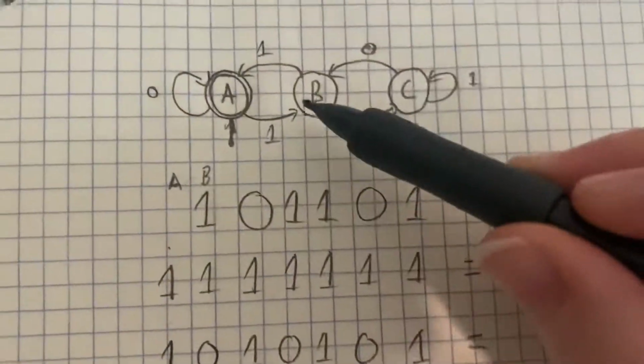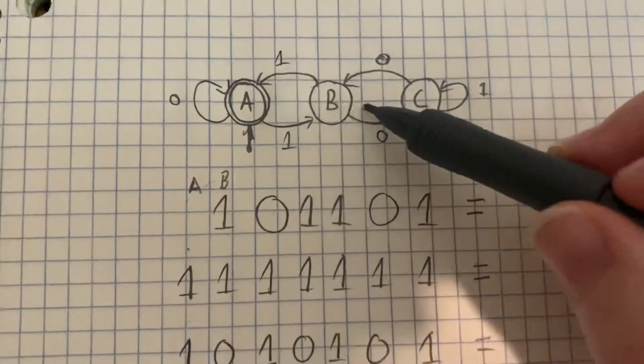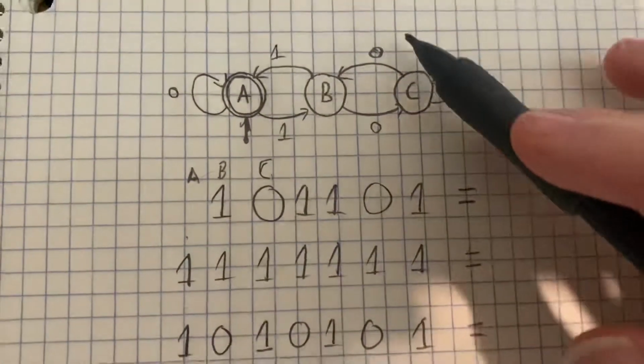All right, so we are at B, we input 0, and we end up at C. Fair enough.